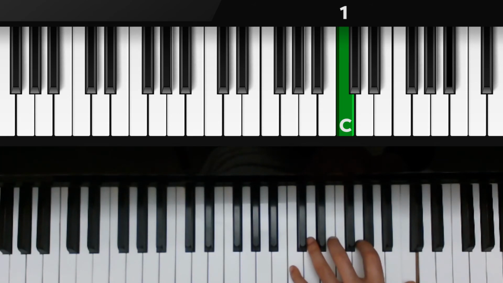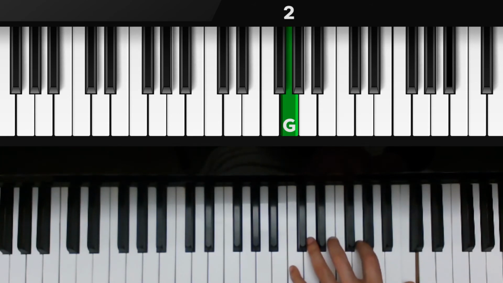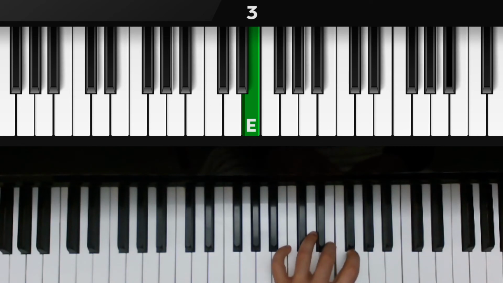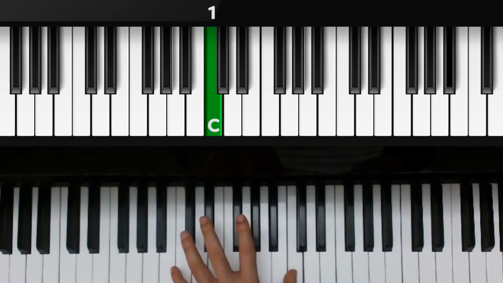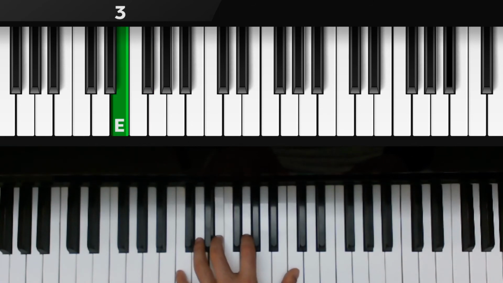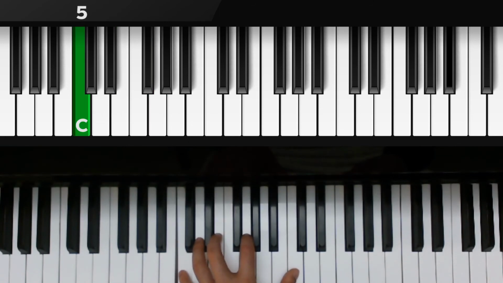Now we're gonna go right back down. So second finger on G, third finger over E, hopefully they were already there. We're gonna tuck that thumb under, turn the wrist ever so slightly, thumb on C, and now the hand opens up into the other three notes. Second finger on G, third finger on E, and pinky over C.